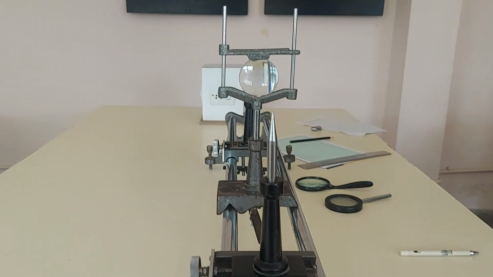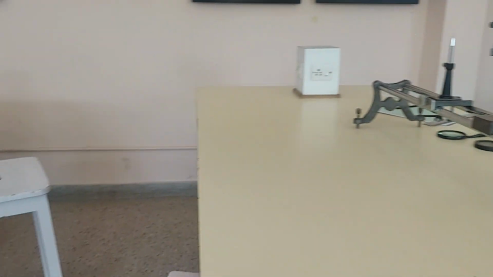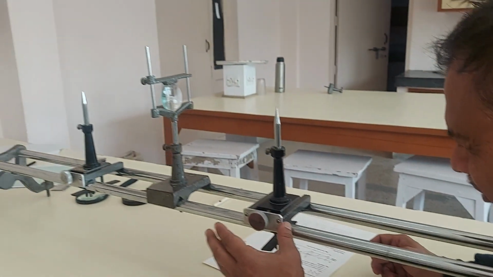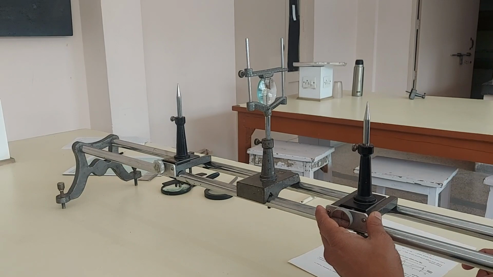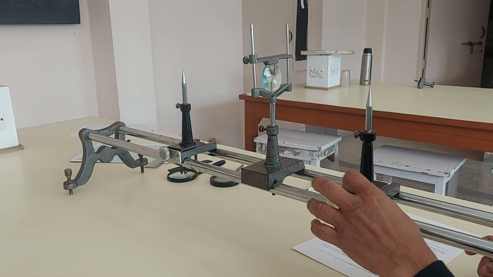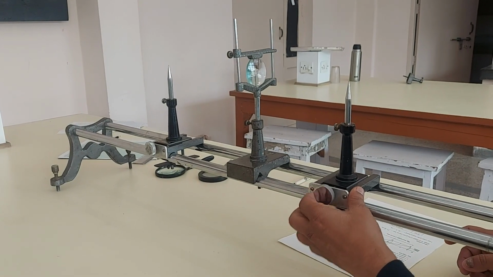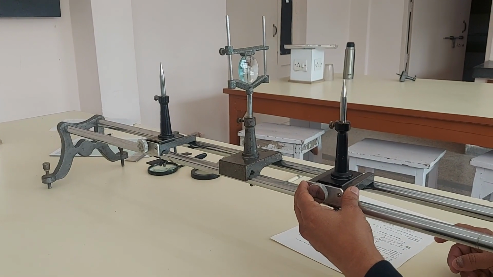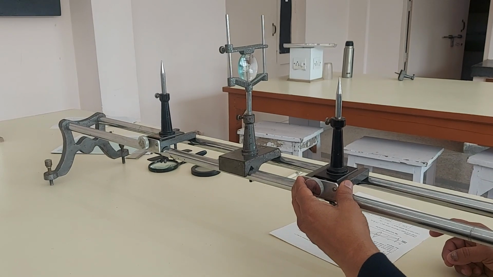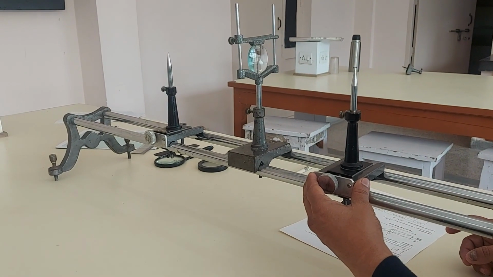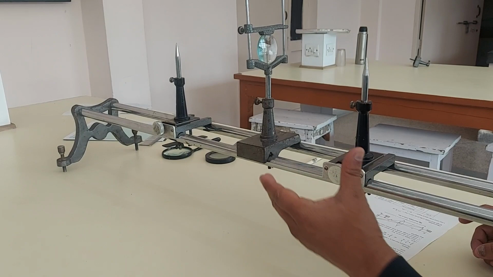See, the lens forms a real and inverted image. We need to locate it with the help of our image needle. Now when we move this, since we are moving the object away from the lens, we have to move the image needle closer to the lens, and please move it very, very slowly and ensure to remove the parallax.